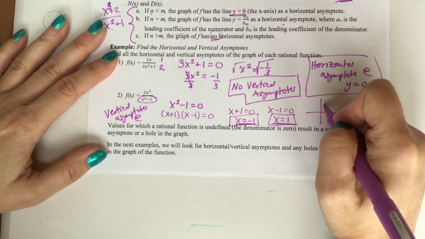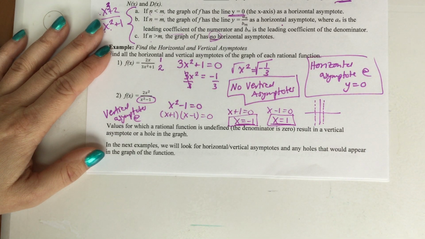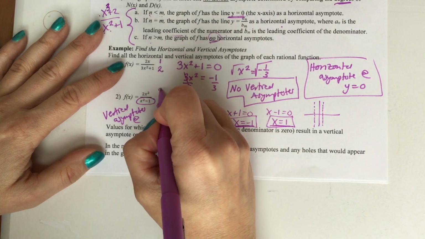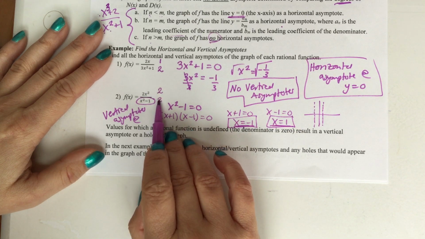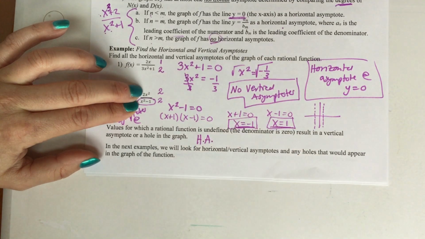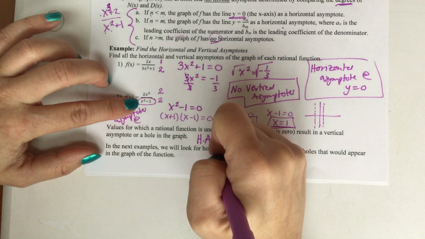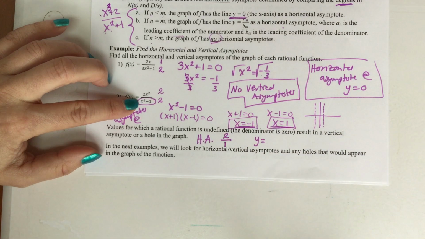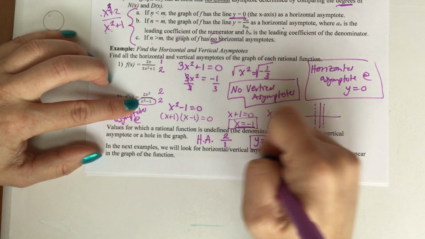So graphically, that means I'm going to have an asymptote, so it's going to be shooting up to positive and negative infinity at those two locations. Now, if I look for horizontal asymptotes, you compare the degree. The degree of the top is a 2. The degree of the bottom is a 2. If your degrees are the same, you divide the leading coefficients. So my horizontal asymptote, the leading coefficient on the top is 2, divided by the leading coefficient on the bottom is 1. So my horizontal asymptote is y equals, because it's a horizontal line, so it cuts the y-axis, 2 over 1 is a 2.